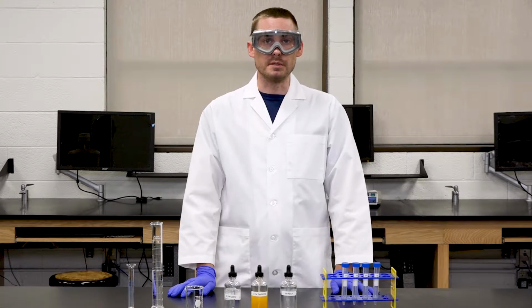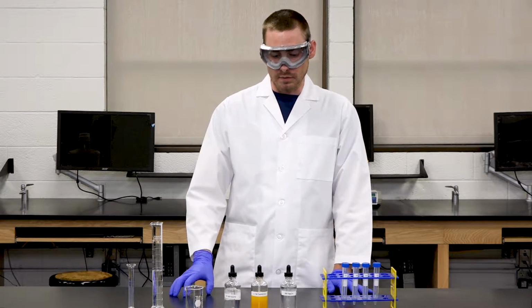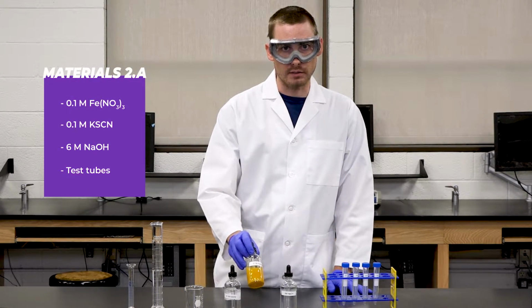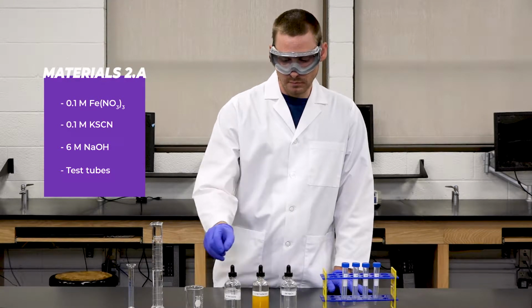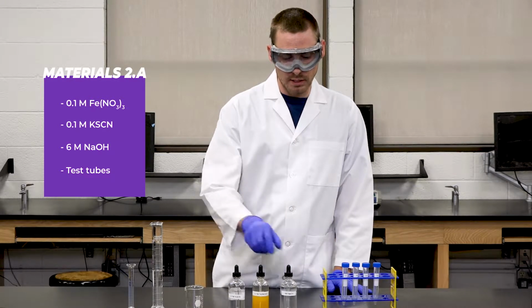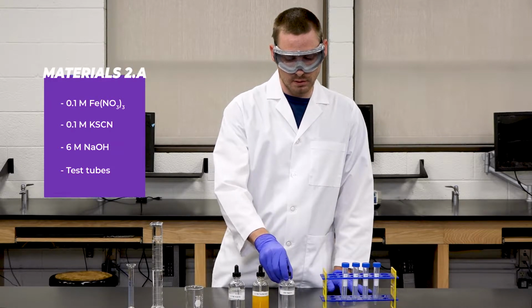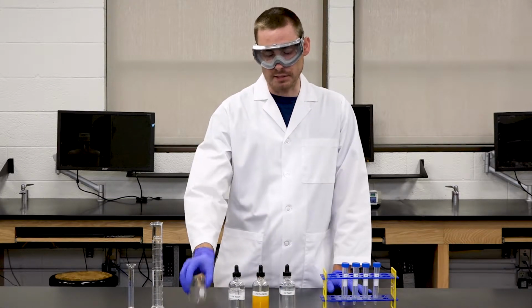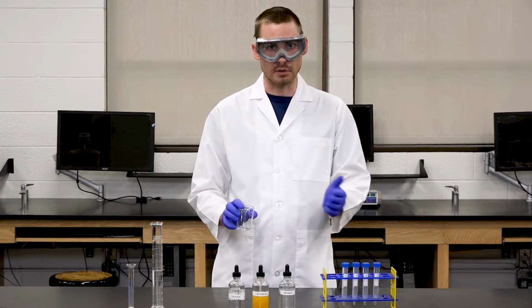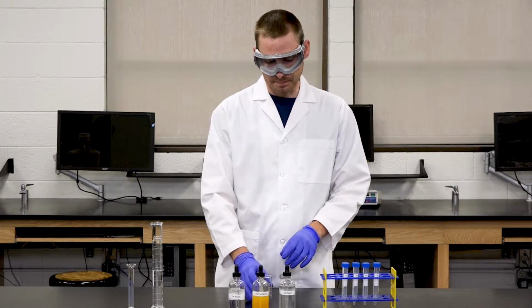So for this experiment, experiment 2A, we're going to be talking about the complex ion effects on equilibrium. For this experiment, we'll be using a 0.1 molar solution of iron nitrate, a 0.1 molar solution of potassium thiocyanate, and a 6 molar solution of sodium hydroxide. To begin, we're going to create a solution in a 50 milliliter beaker that we'll be using to fill these test tubes to show the color changes as we add different reactants or products and change the equilibrium.